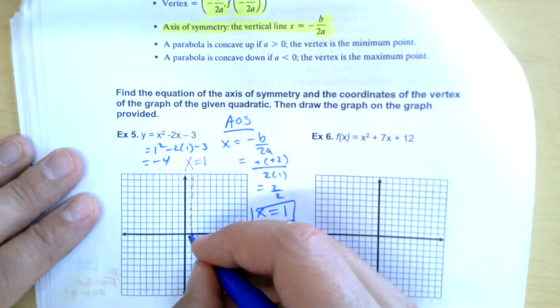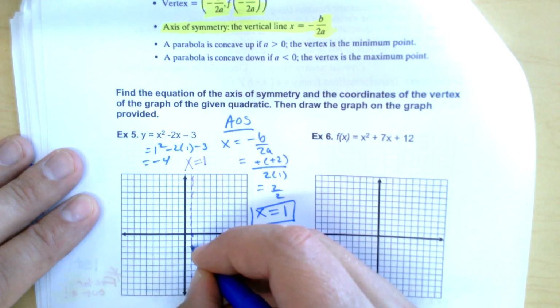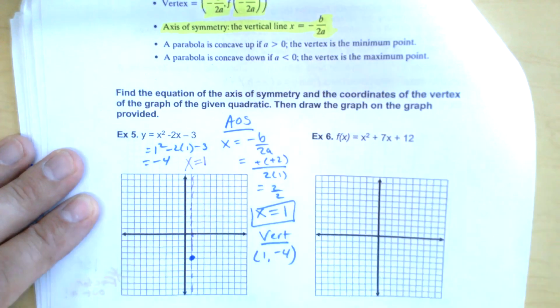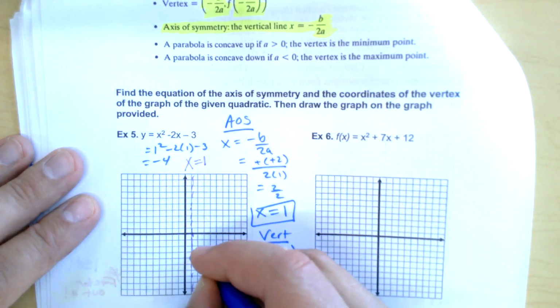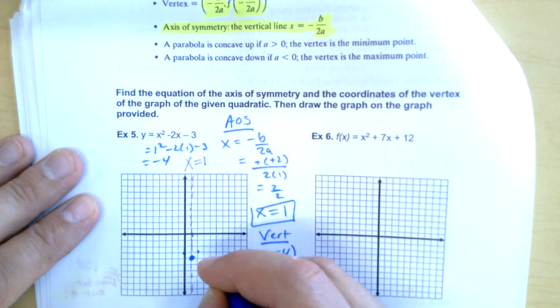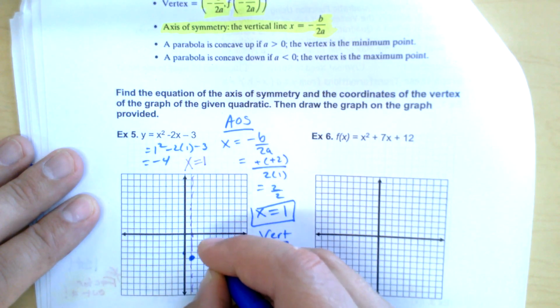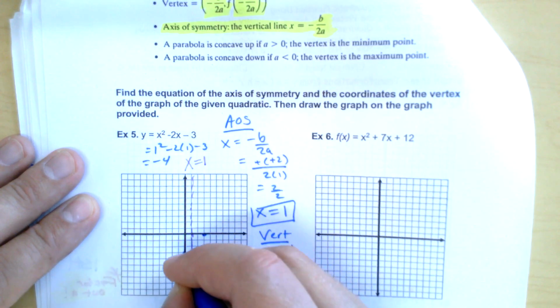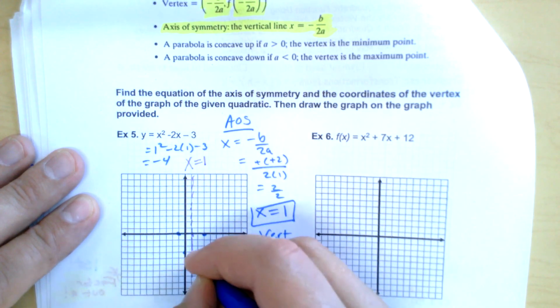So I go ahead and graph that. That vertex is right here: 1, 2, 3, 4, down on the axis of symmetry. And then follow the pattern. It's over 1, up 1, over 1, up 1, over 2, 1, 2, 3, 4, over 2, up 4. It's symmetric.